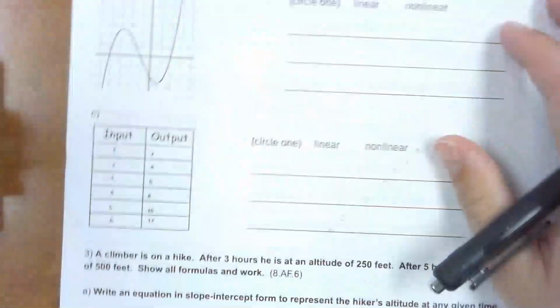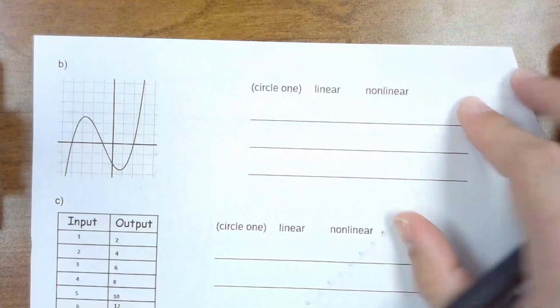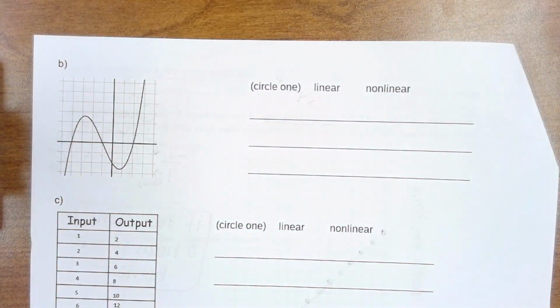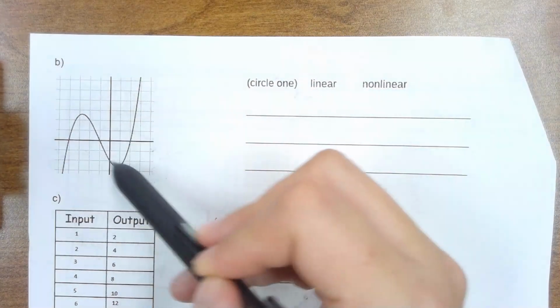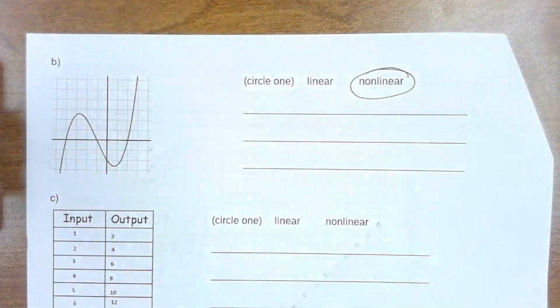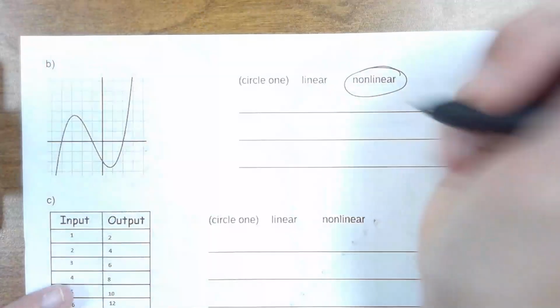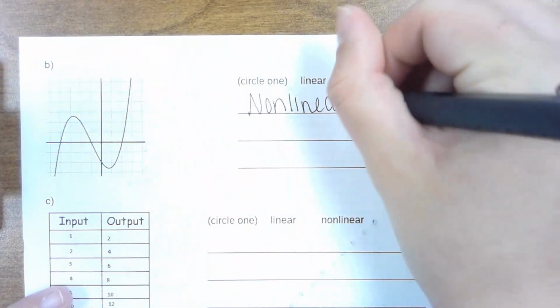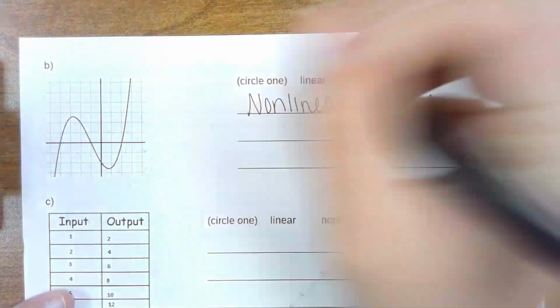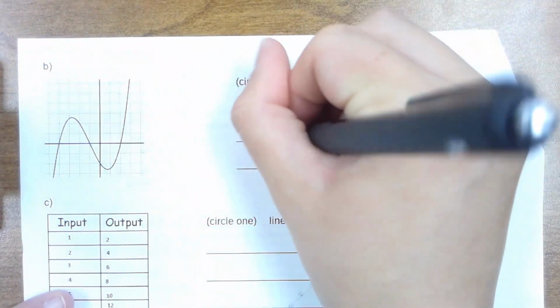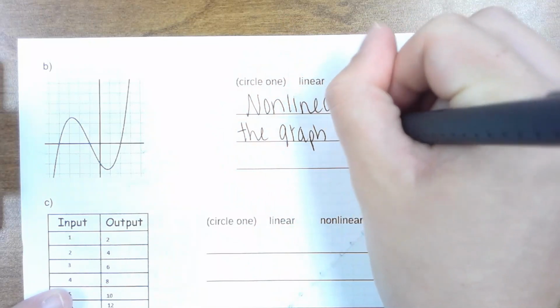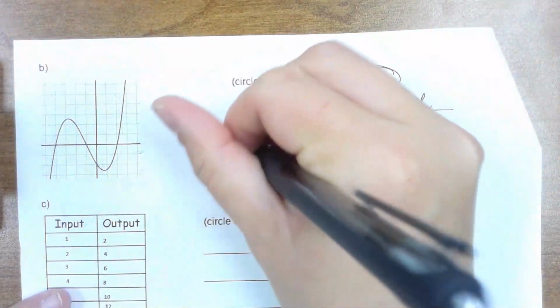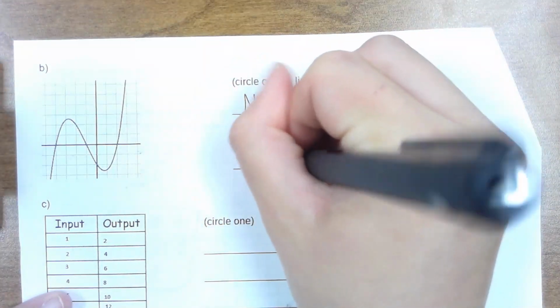All right, next one. Graphs are super easy to determine if they're linear or not because you just need to look for, is it a straight line? Because it curves, it is nonlinear. And then you just have to say nonlinear because the graph is not a straight line.